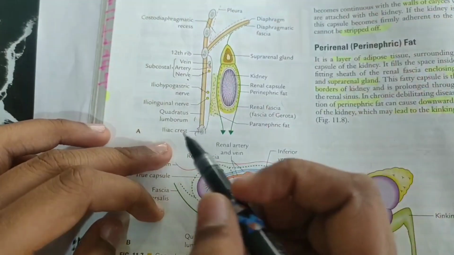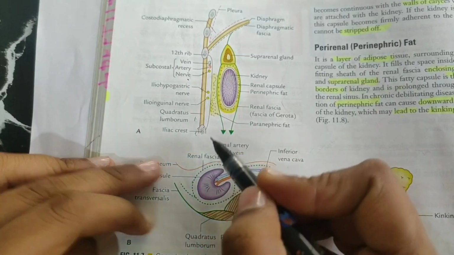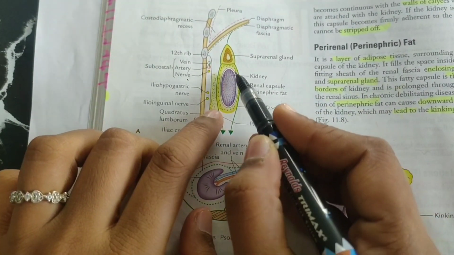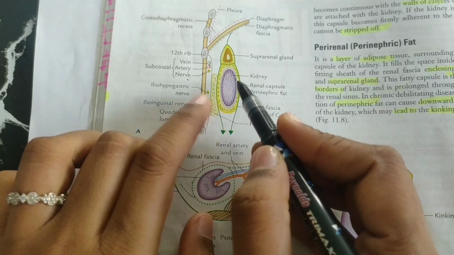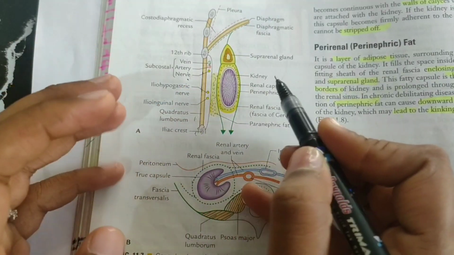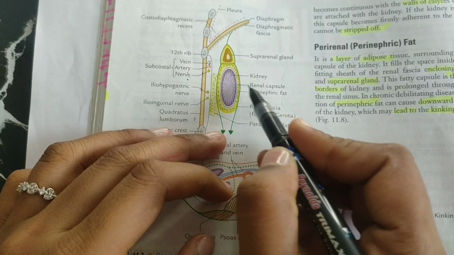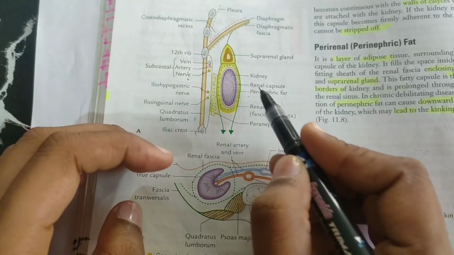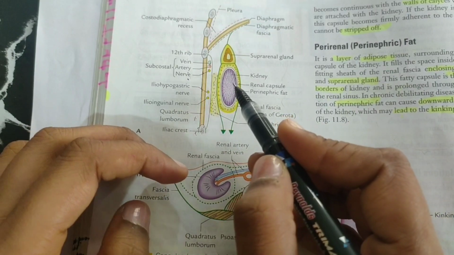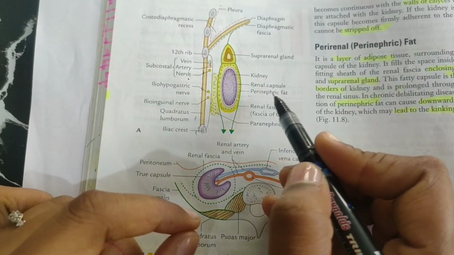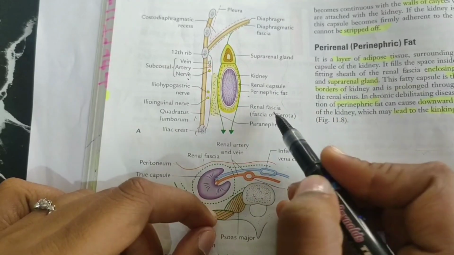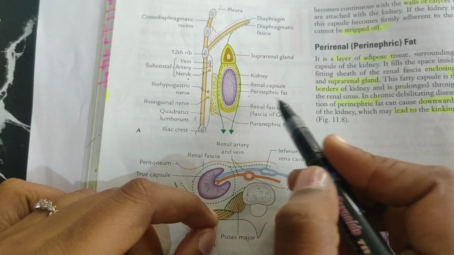I told that in the posterior relations of the kidney. And this is the iliac crest. This is the kidney. If we take this as the kidney, it is covered by the capsule. For the kidney we use the term renal. Renal capsule covers the kidney. After the renal capsule, peri means surrounding. Perinephric: nephric refers to the cells, each cell in the kidney being called a nephron. So perinephric fat is surrounding the renal capsule. After that, renal fascia. The fascia covering the kidney is the renal fascia.